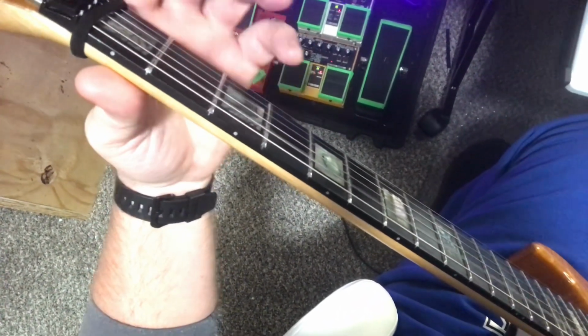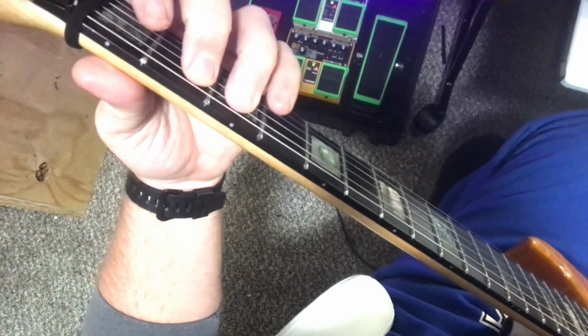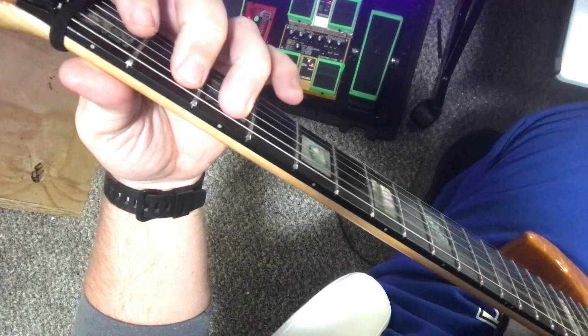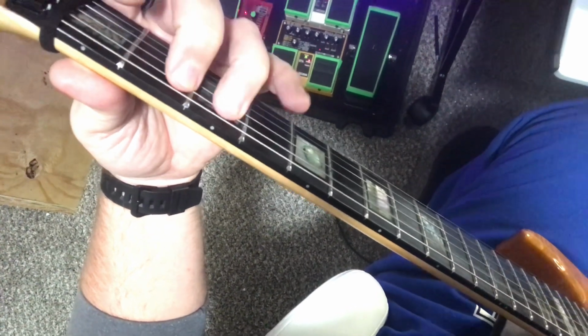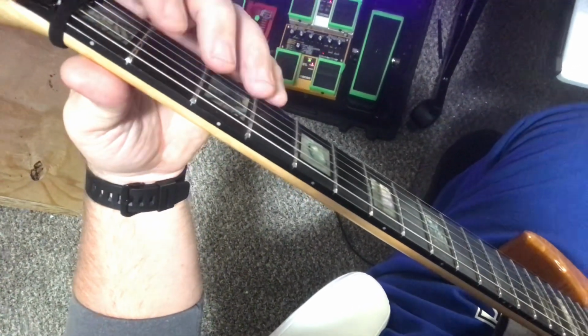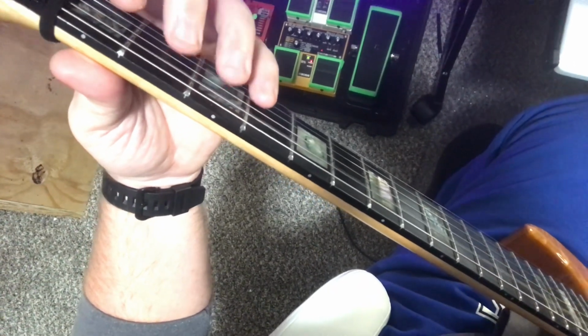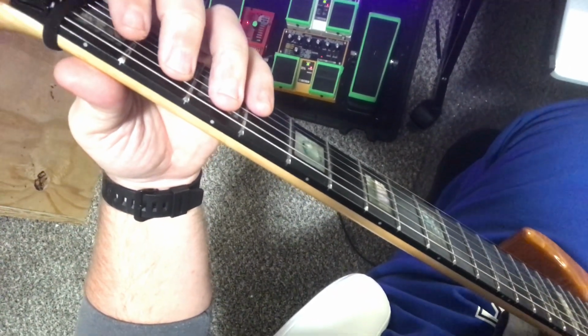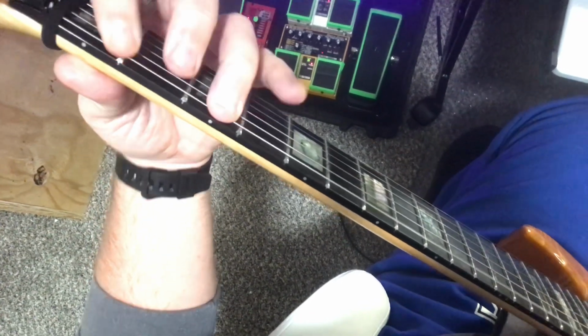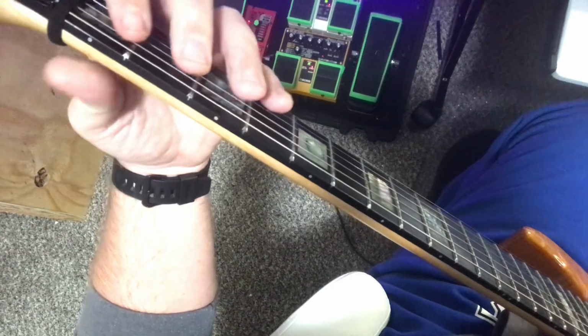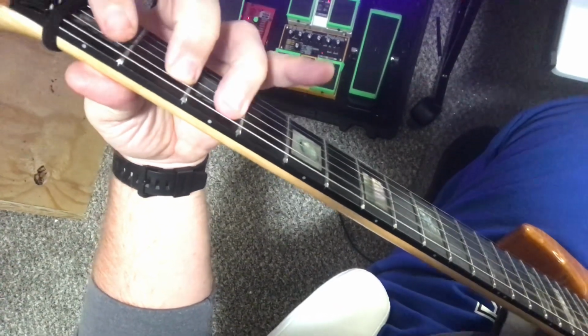It's open A, 2nd fret B, 3rd fret C. Say it over and over: A, B, C. So you do both strings now. Then you go E, F, G, A, B, C. That's open, 1, 3, open, 2, 3.